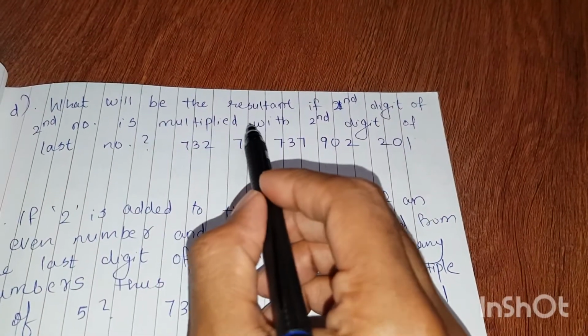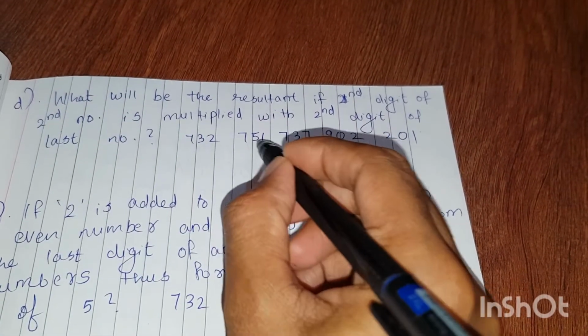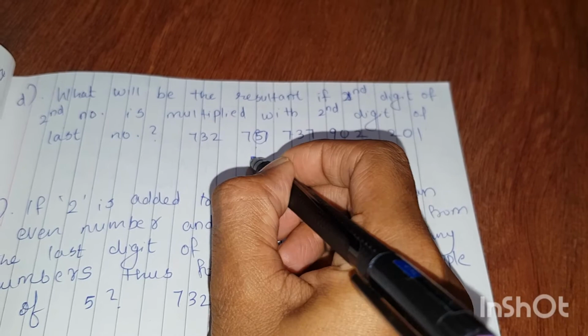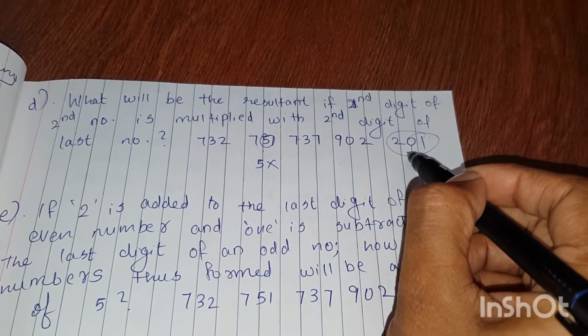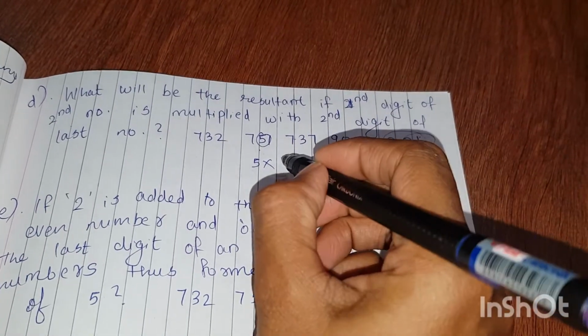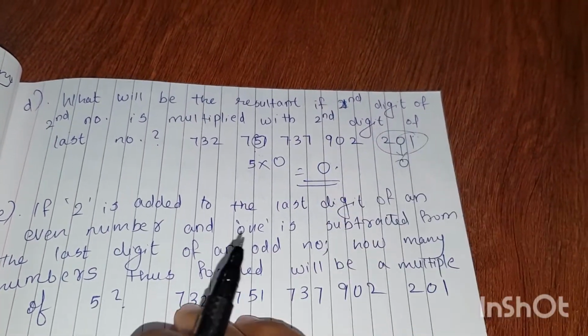What will be the resultant if the second digit of the second number, 751, second digit is 5, is multiplied with the second digit of the last number, 201, second digit 0? So 5 into 0, the answer is 0. Going to the fifth question.